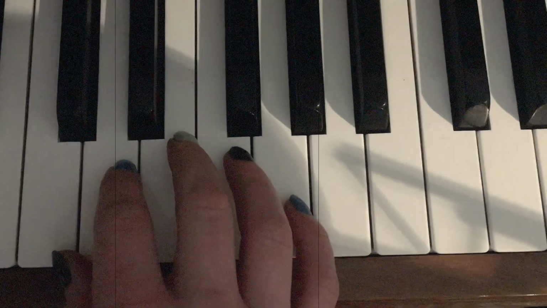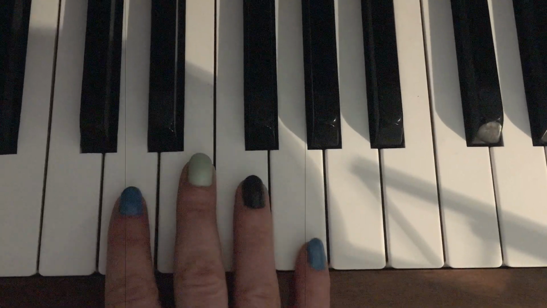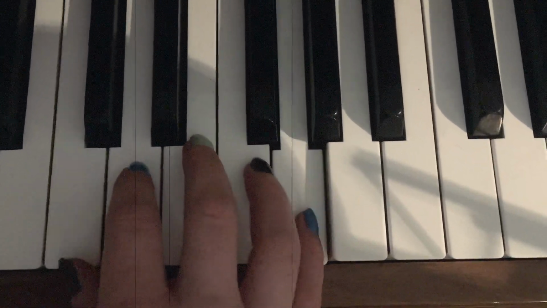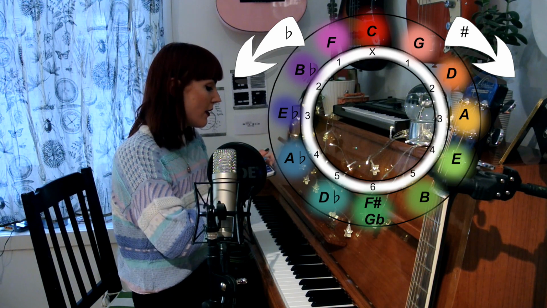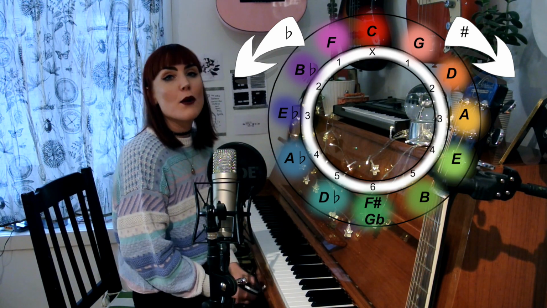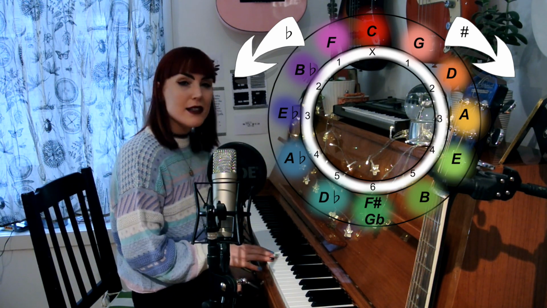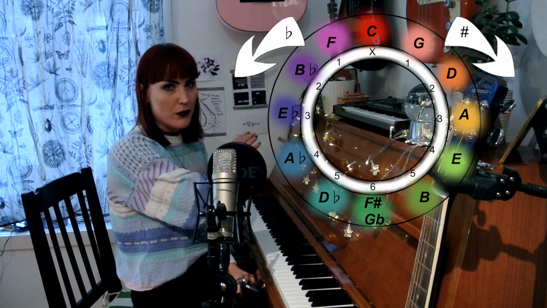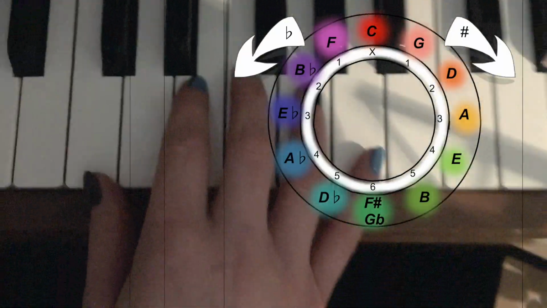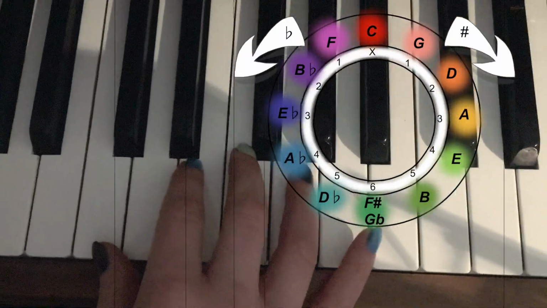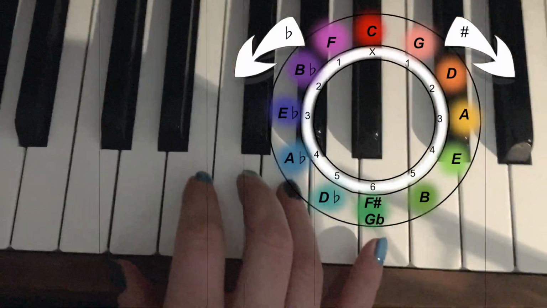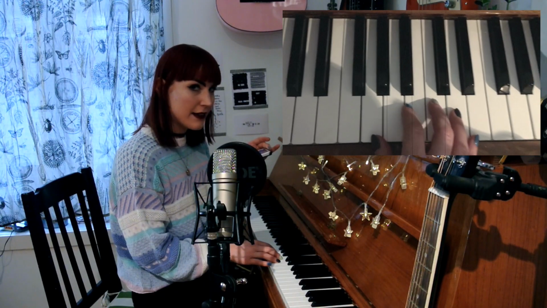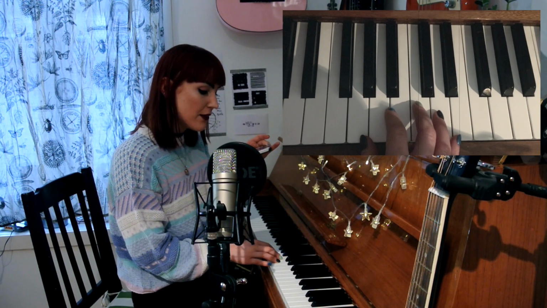So it's not 5 half steps. In the major scale, it will be the fifth note. So at the top of our circle of fifths, we have C. And as we know, C has no sharps or flats. And then if we move one step, meaning 1/5 from C, we get G. And to play a G major scale, we need 1 sharp.